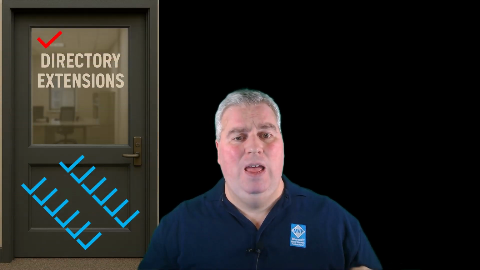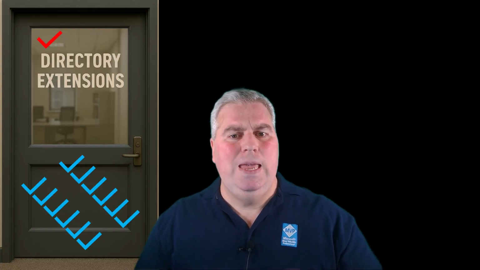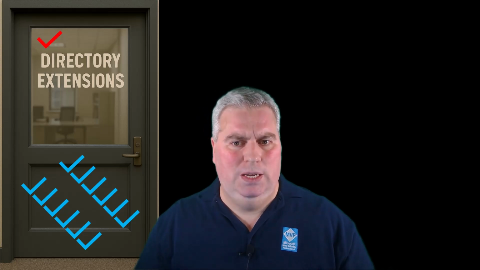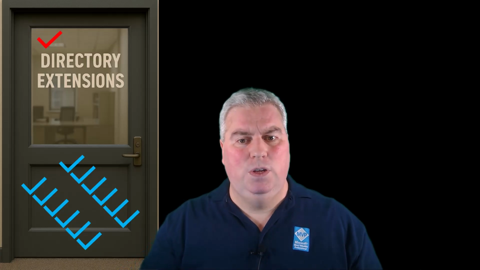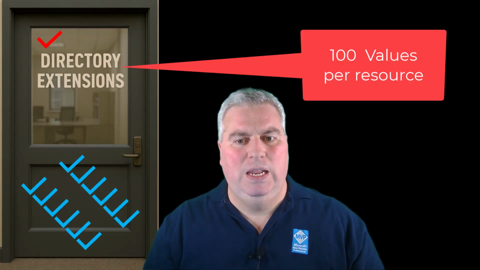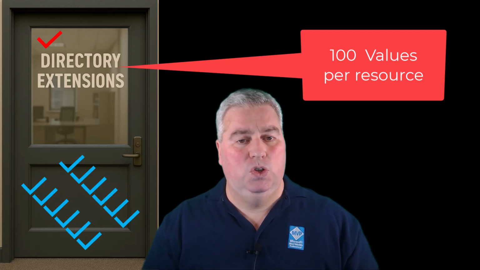This leaves directory extensions as the utility player that can cover most of the vital use cases for Entra ID administrators without occupying the valuable real estate that extension attributes do. Even if your use case does not require a directory extension, if you think it might in the future, if it might be useful in one of these different use cases, you might think about doing this as a directory extension. There is one caution. You can only store 100 values in directory extensions in any one particular resource. So these do run out.